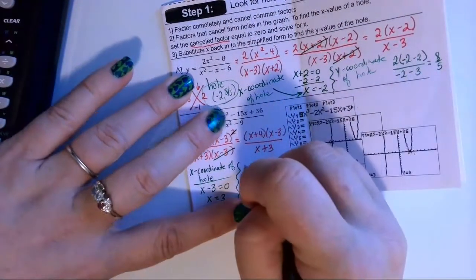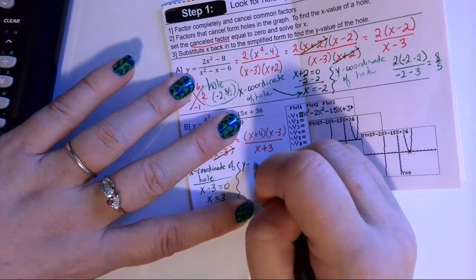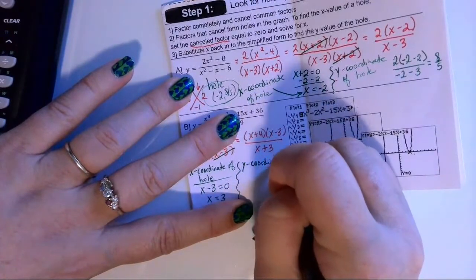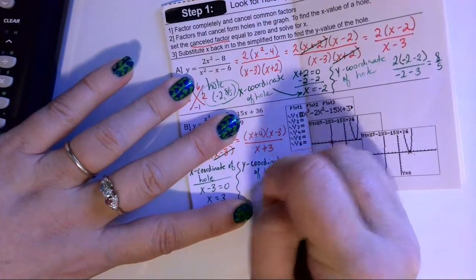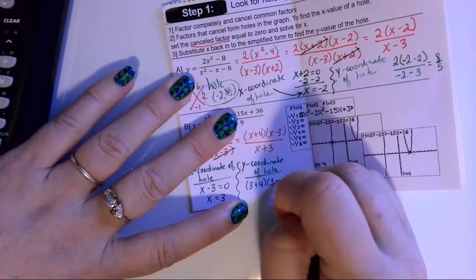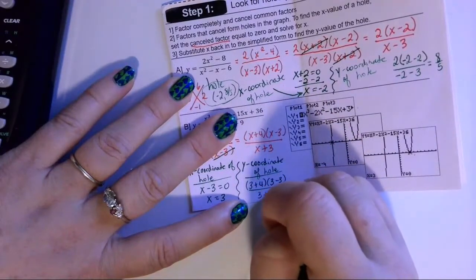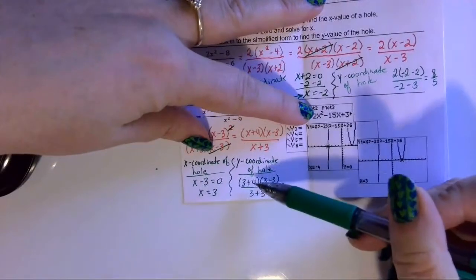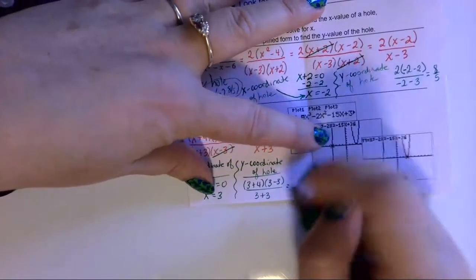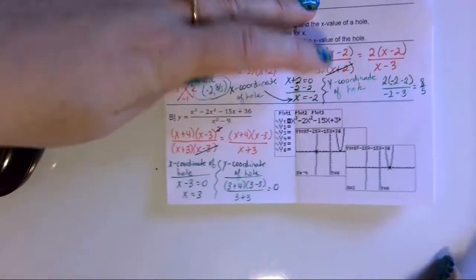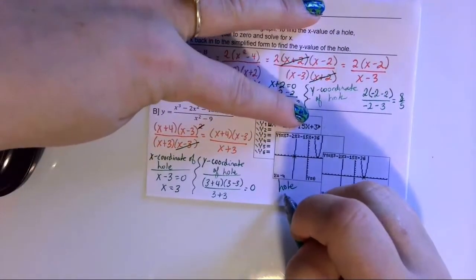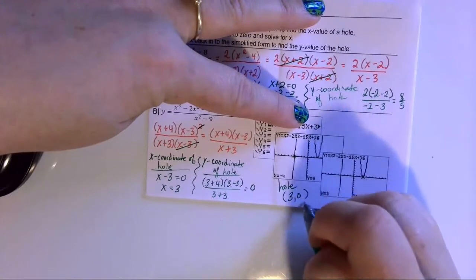And our simplified form is x plus 4, x minus 3 divided by x plus 3. So for the y coordinate of the hole, we're going to put 3 in for those x's. And we end up with 7 times 0, which is 0, divided by 6, and 0 divided by 6 is 0. So we have a hole in this graph located at 3, 0.